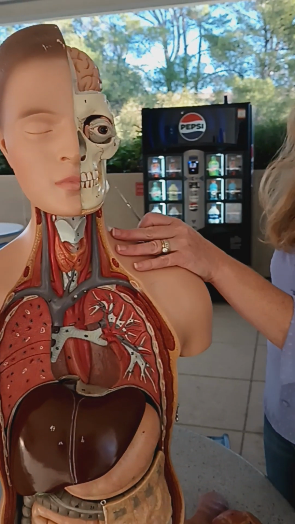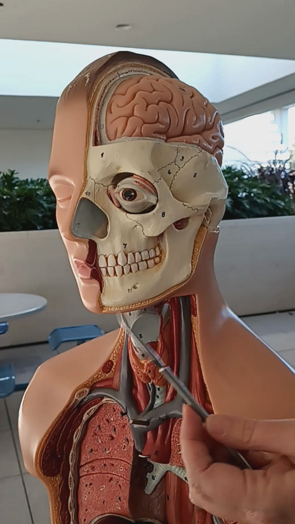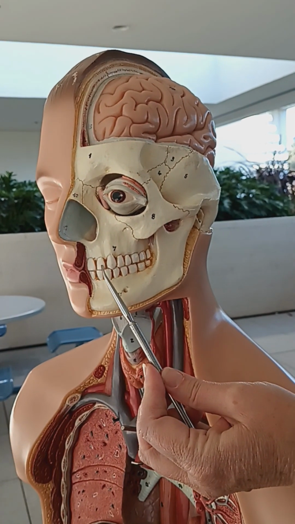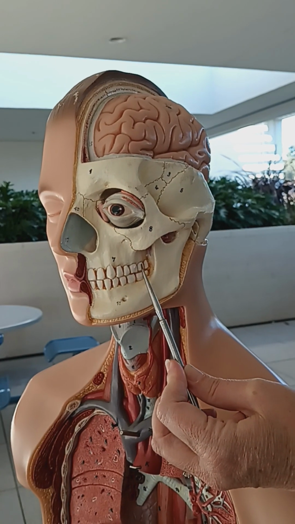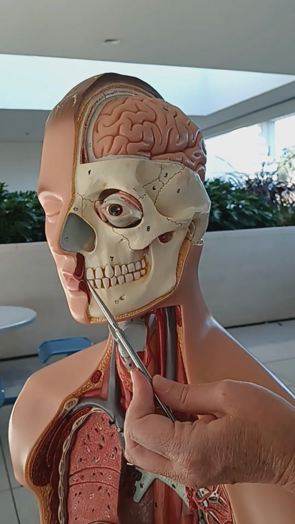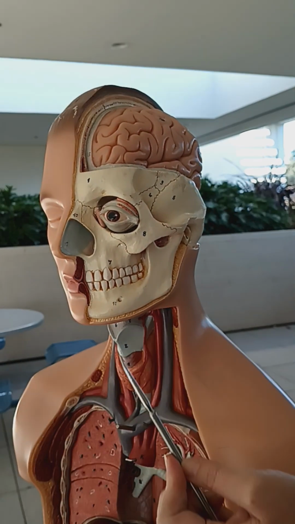All right, we're going to be doing our torso, focusing on digestive structures. We're going to start here with our teeth. We have our central incisor, lateral incisor, canine, premolar 1, premolar 2, molar 1, molar 2, molar 3, which is the wisdom tooth. We have our upper left quadrant and our lower left quadrant.